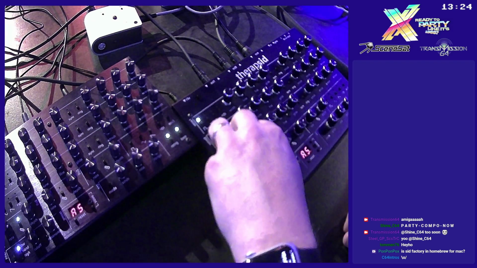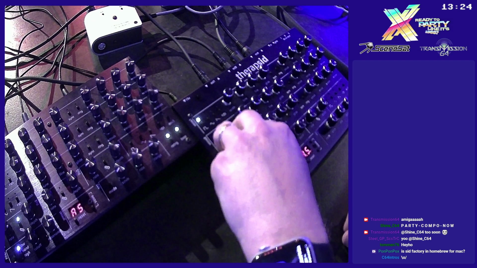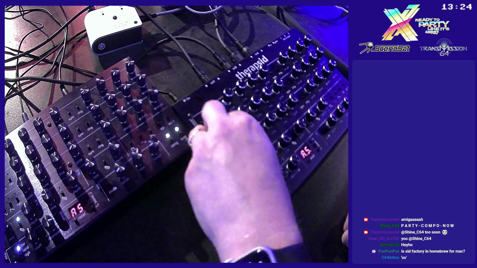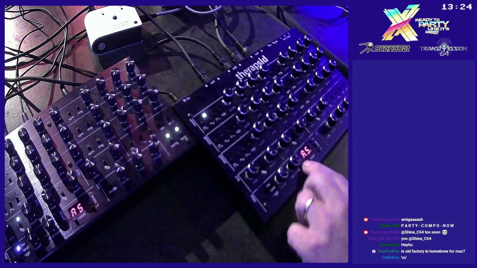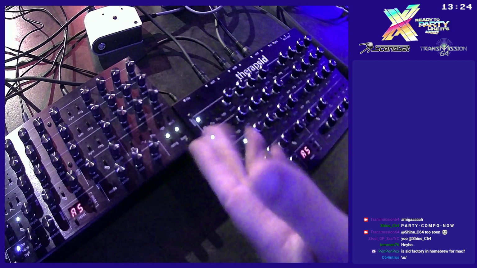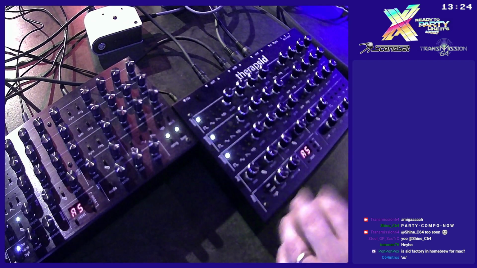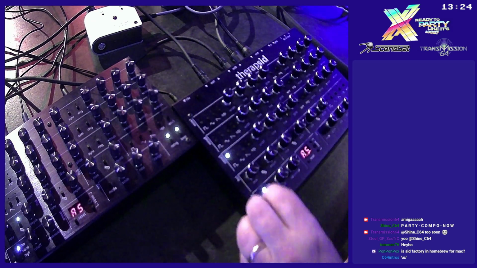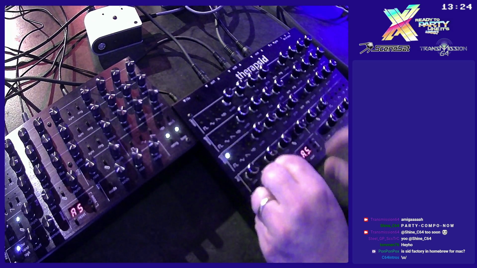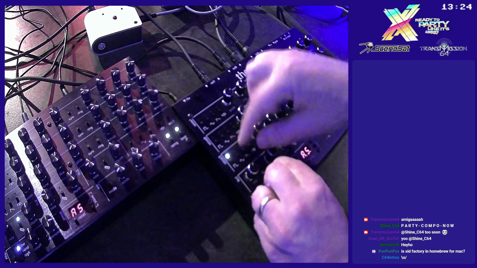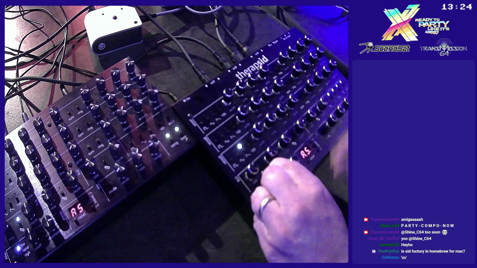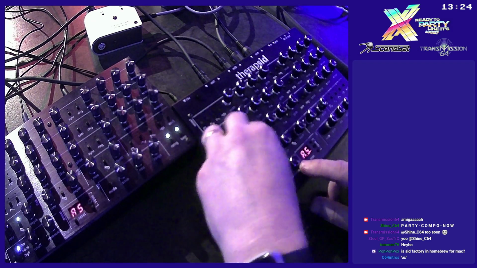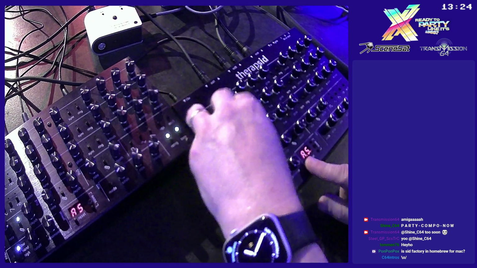Then you can mute channels or change waveforms. And this one doesn't use any form of filter, so we can, for example, add filters on this one. And if you're doing this in some good way, you can remix things.